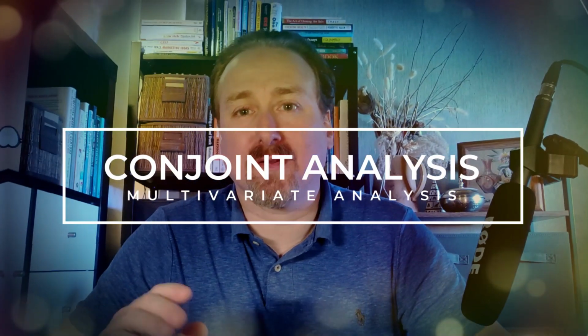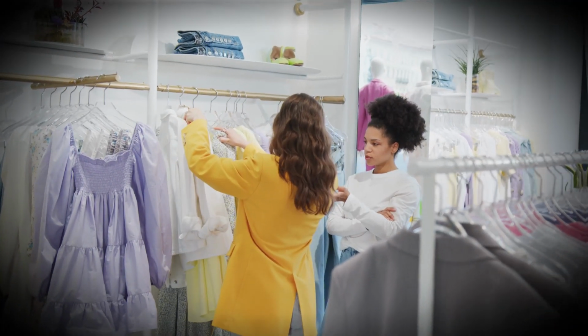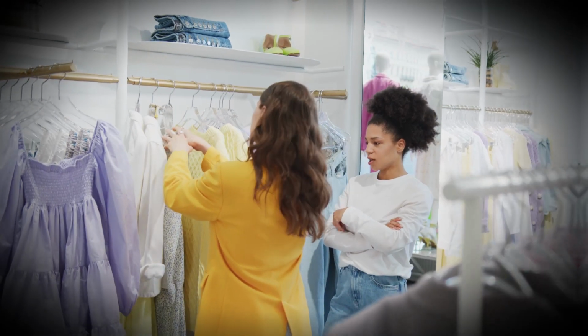And last, but certainly not least, conjoint analysis. Ever wondered how customers decide between product features? This is our answer. It lets us peek into trade-offs they're making, like choosing between size, color, or even price.